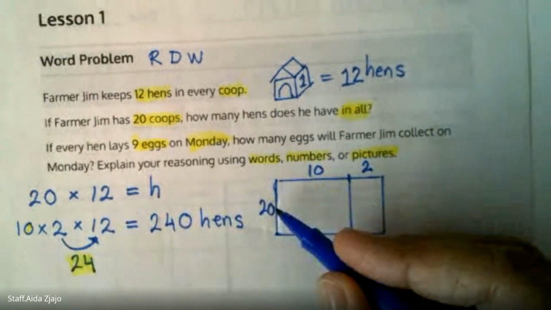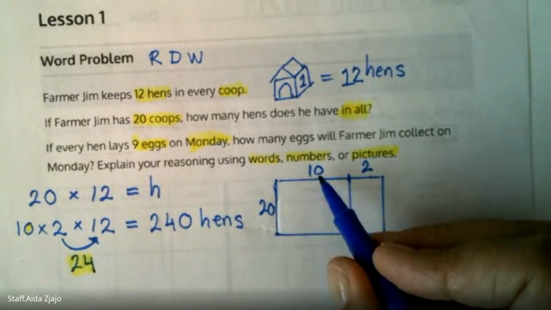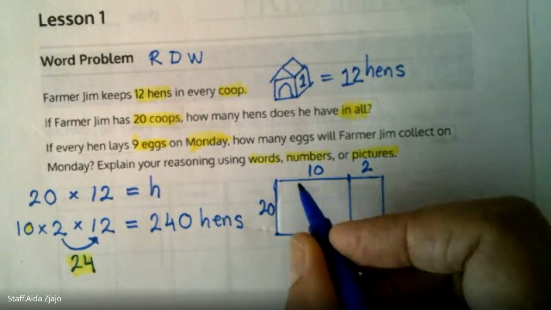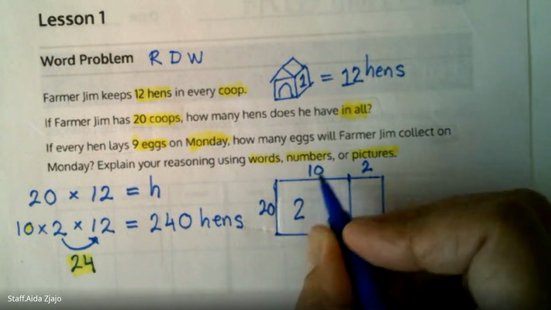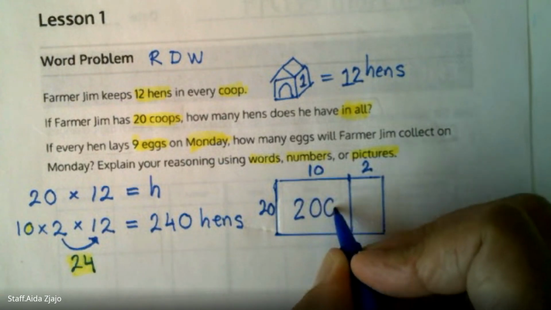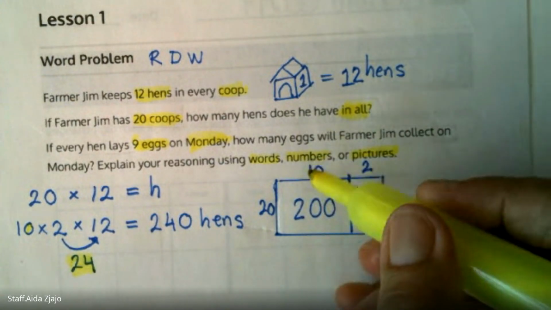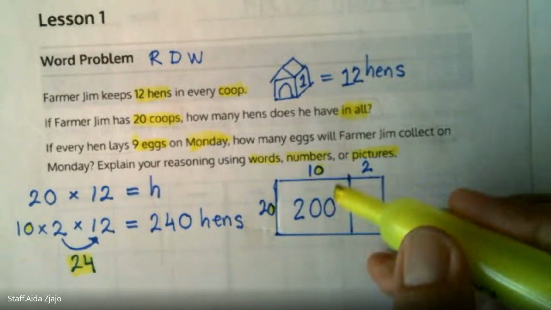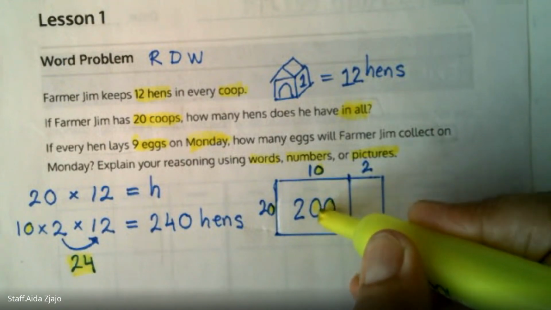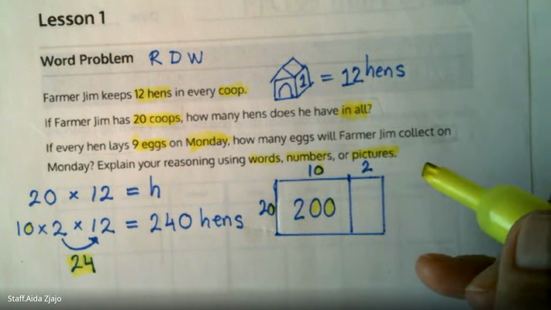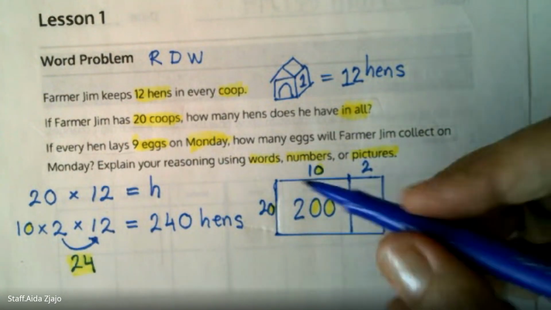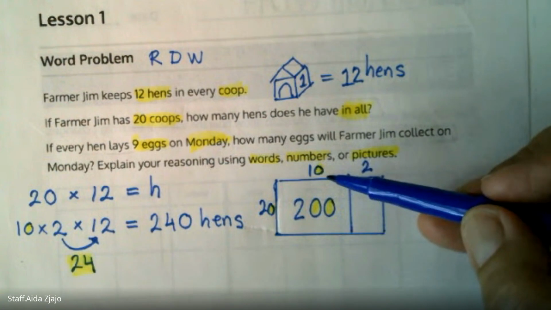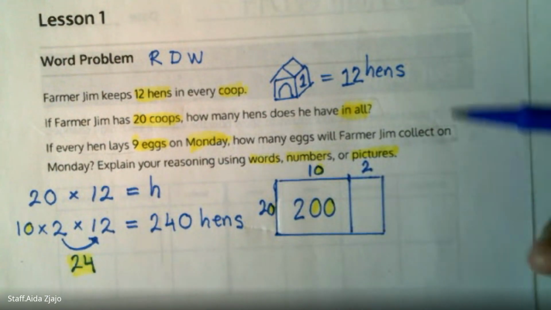Tens times tens, 20 times 10 is 200. It's a 2 with 2 zeros because when I multiply by tens, the numbers gain zeros, and 1 times 2 is 2. Or we can say if 20 is 10 times greater, that becomes 200.